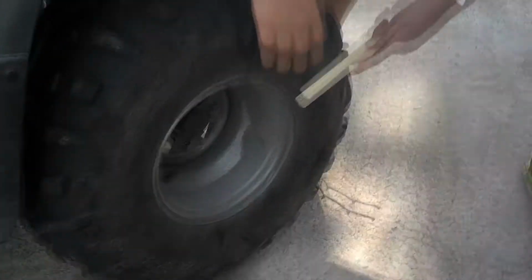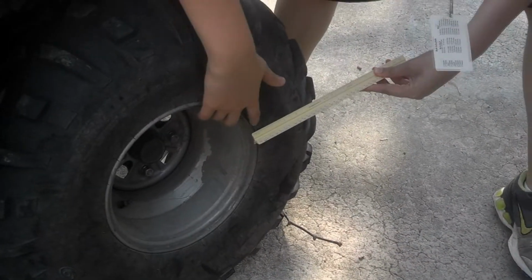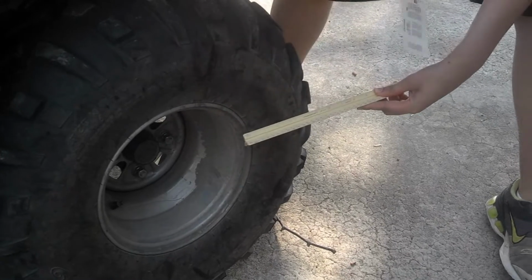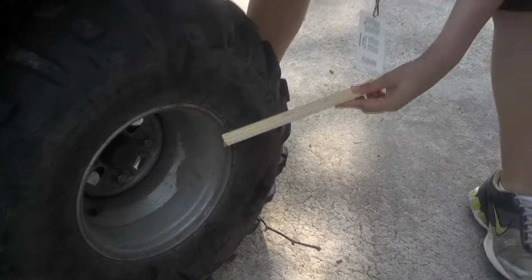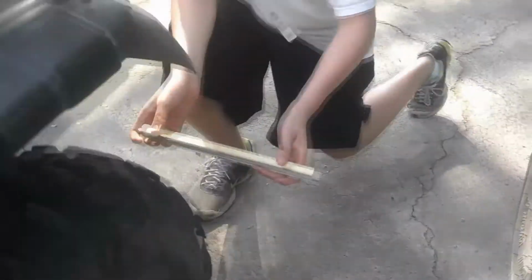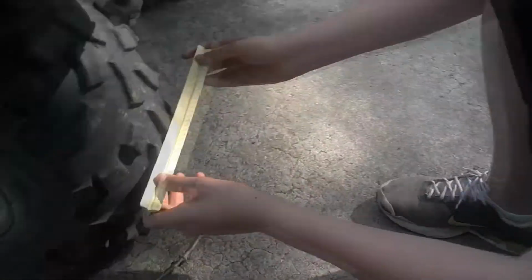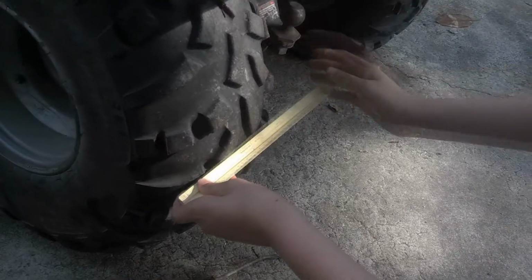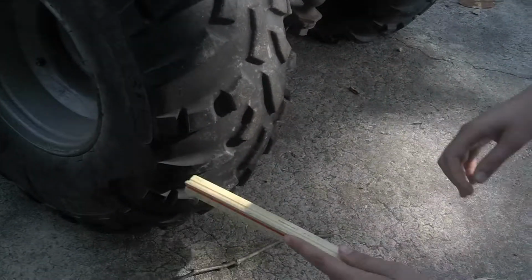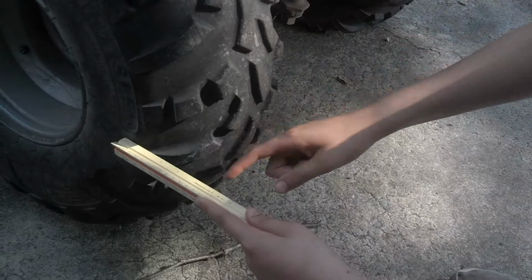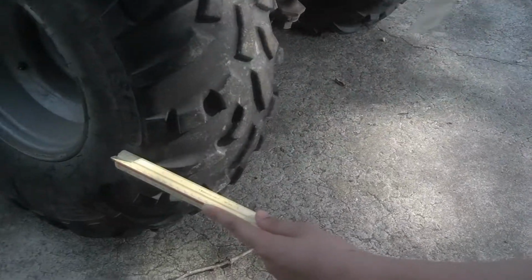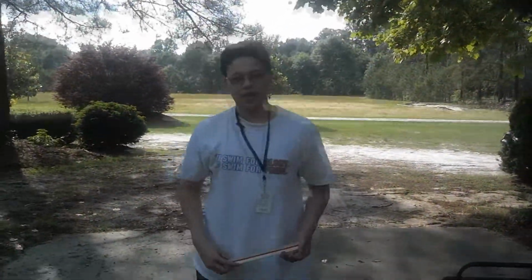Alright, let's measure this tire so we can figure out how much air we need. From here to here is about 5.5 inches. From here to here is 10 inches. And the width is about 1.5 inches. All right, let's go integrate it and figure out how much we need to fill up this tire.